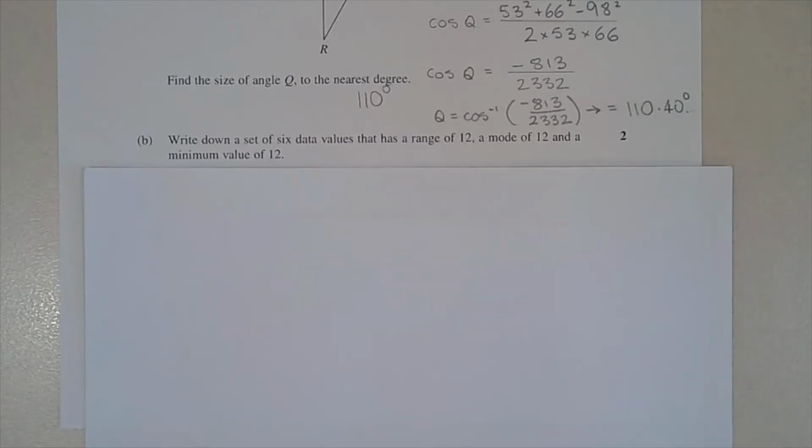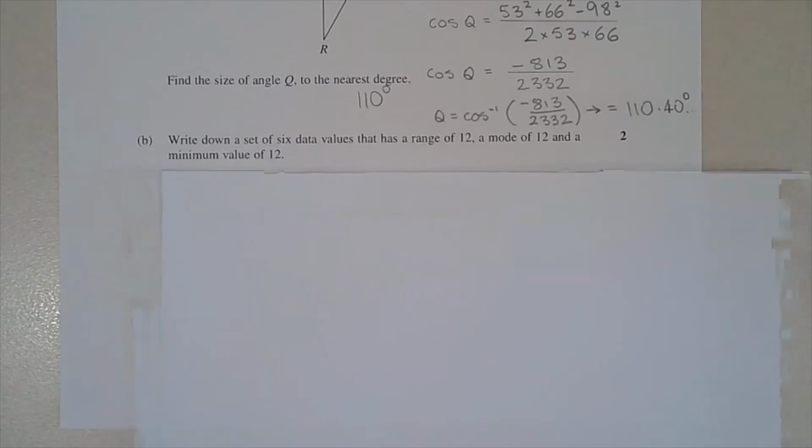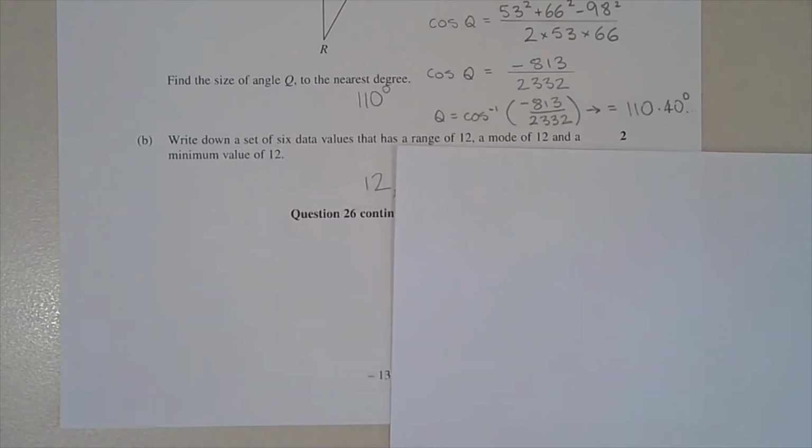Question 26b. Write down a set of 6 data values that has a range of 12, a mode of 12, and a minimum value of 12. So let's work backwards. Let's start off with the minimum value of 12. So that means the first score in this set of 6 scores is 12.